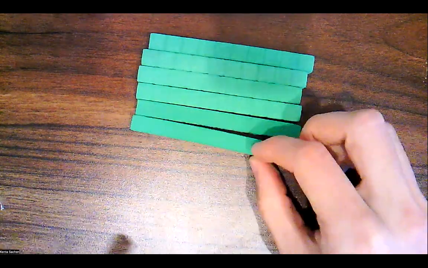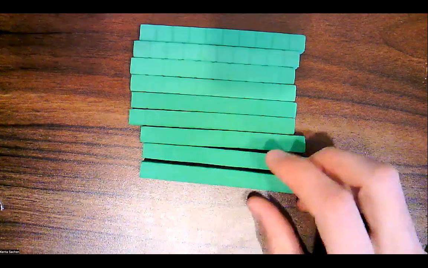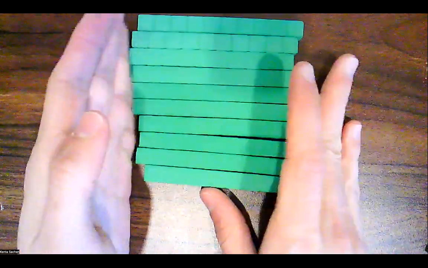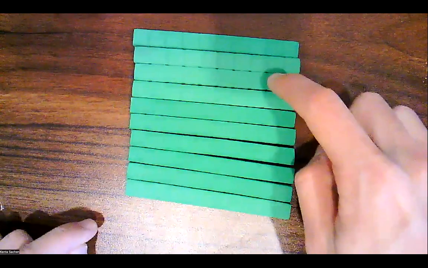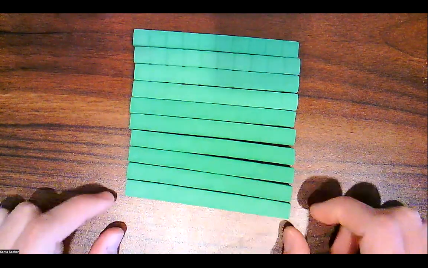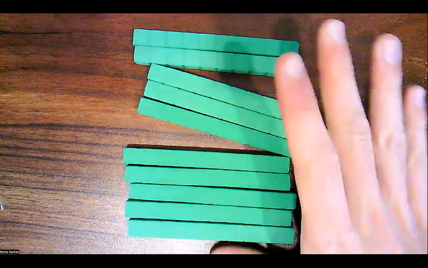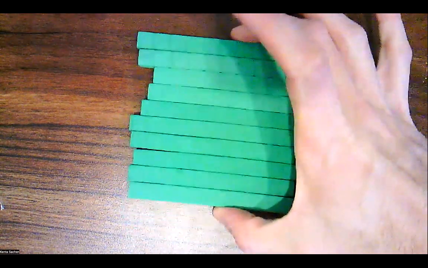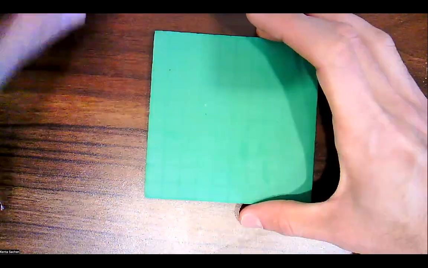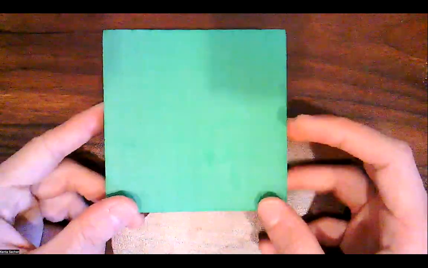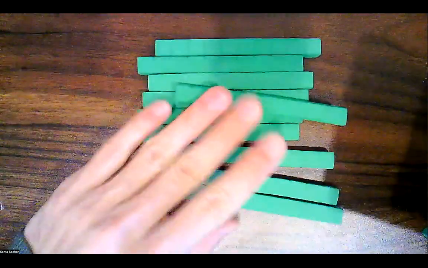Now, if I count by tens, 10, 20, 30, 40, 50, 60, 70, 80, 90, and 100, right? So I have 1, 2, 3, 4, 5, 6, 7, 8, 9, 10 tens. Remember that my 10 tens can be combined to make 100. And my 100, right, is the same as having those 10 tens again.